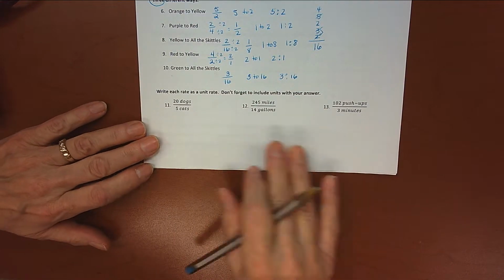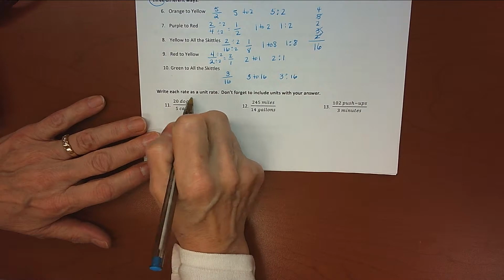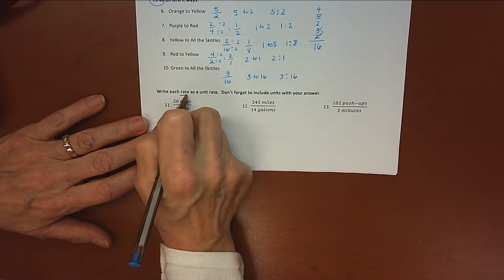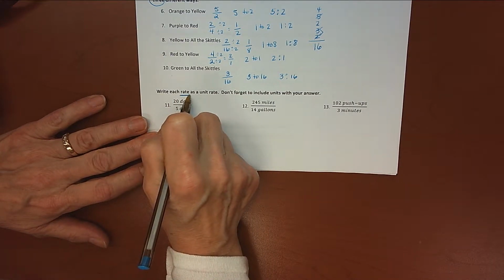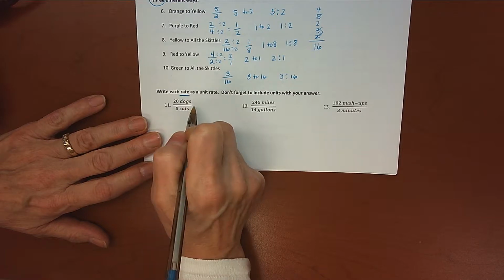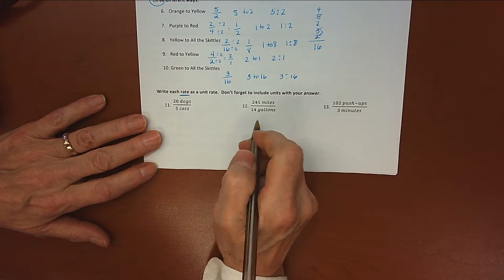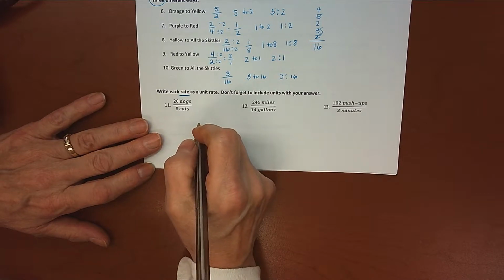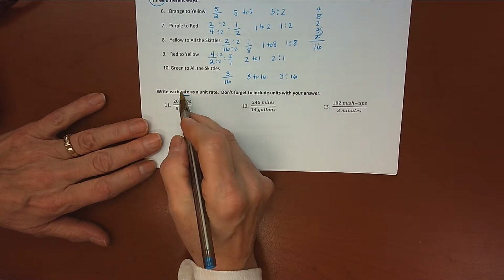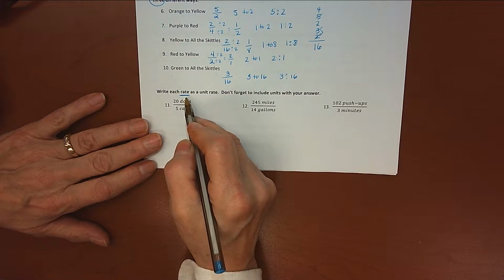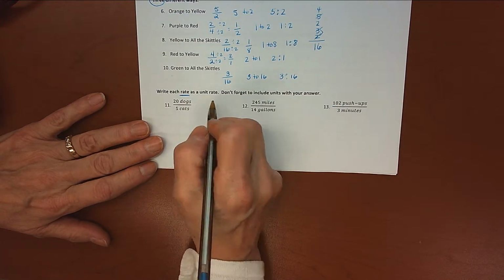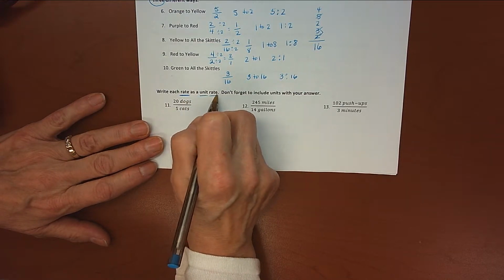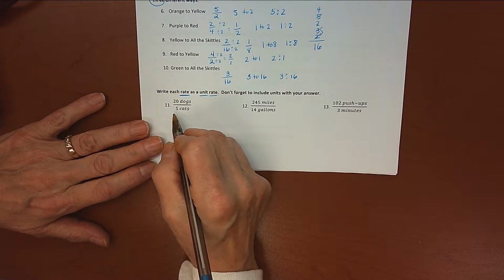All right, guys, on this next section, we're going to be expressing each rate. Remember, a rate compares two different quantities with different units, like miles and gallons or words typed in minutes. It's just a special kind of ratio. All the rules that apply to ratios apply to rates. And then a unit rate is where we would have a denominator of 1.